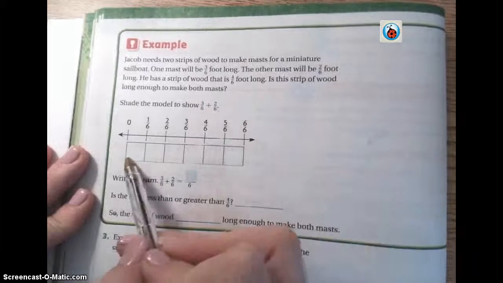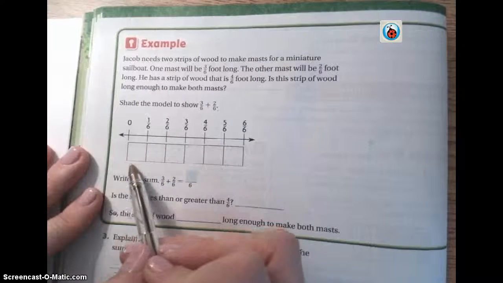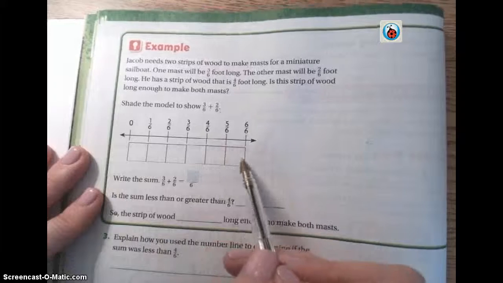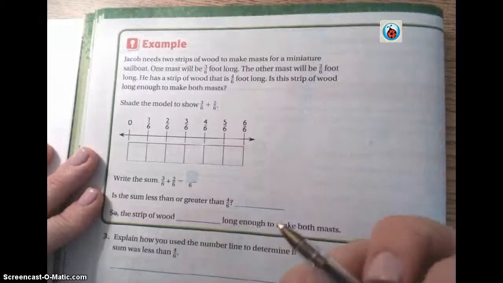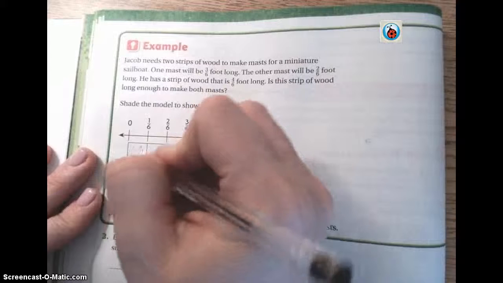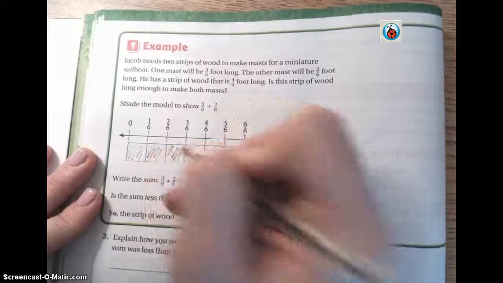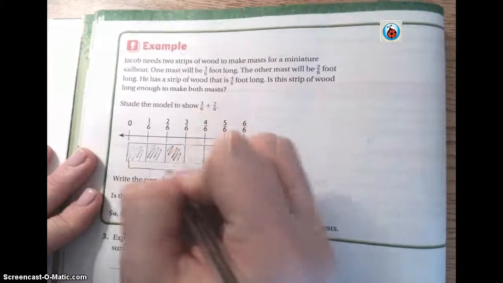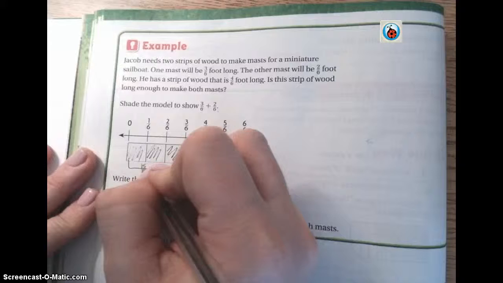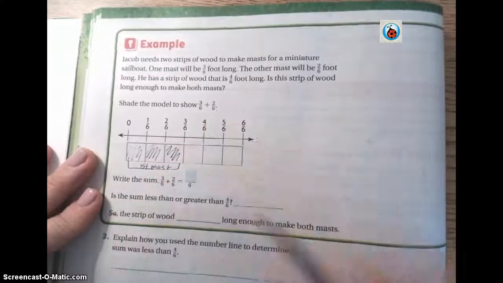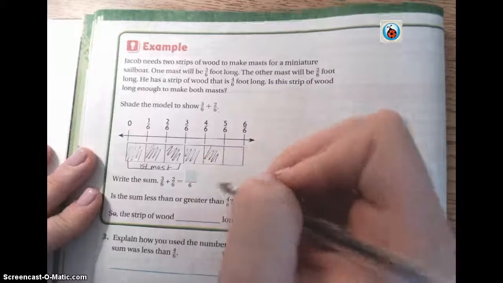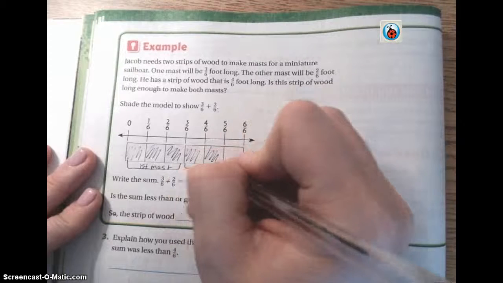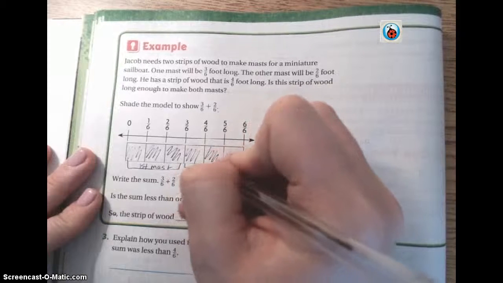So remember, the denominator is going to show us the number of parts and their size. So 1, 2, 3, 4, 5, 6. So we have that. And we're going to shade in 3 of those 6. 1, 2, 3. Okay, so that's our first mast. And then another 2/6. So 1, 2. And that's representing the other mast.